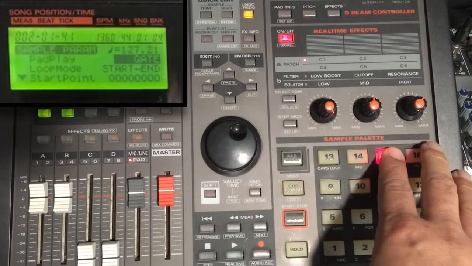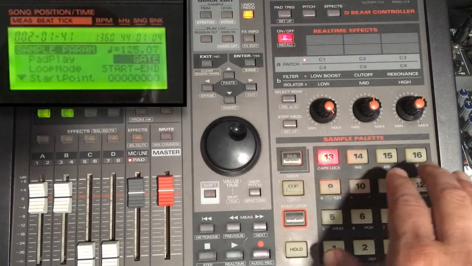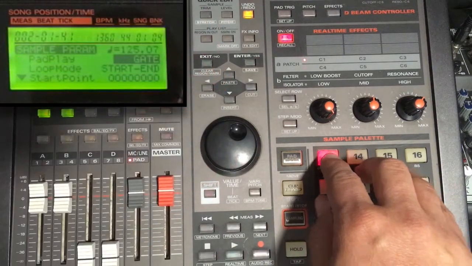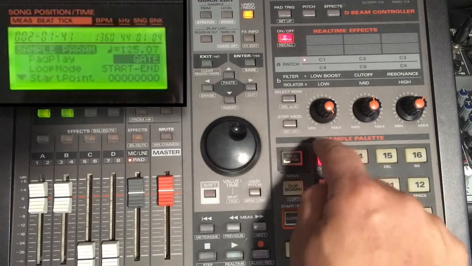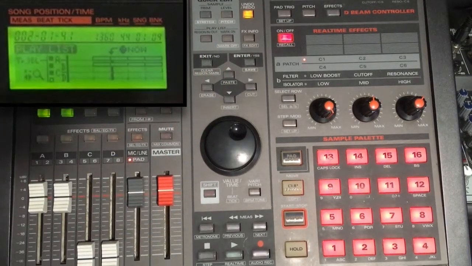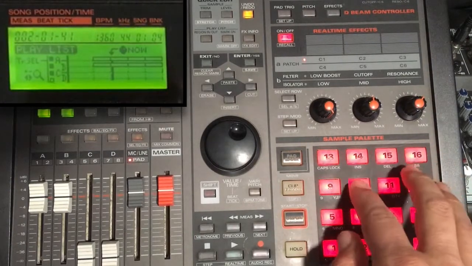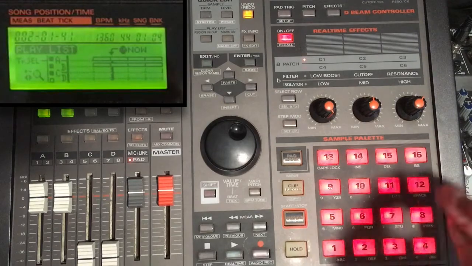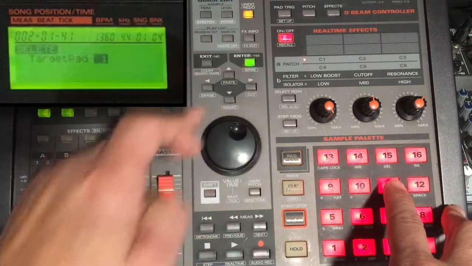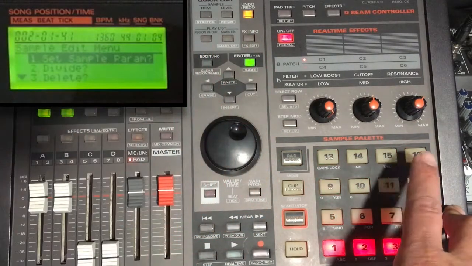So let's say I want to have all on 125. I want to have all on 125 based on this one. So what I do, those are the same. Cool. So I'm going to delete this one, enter, yes. So this one is free.